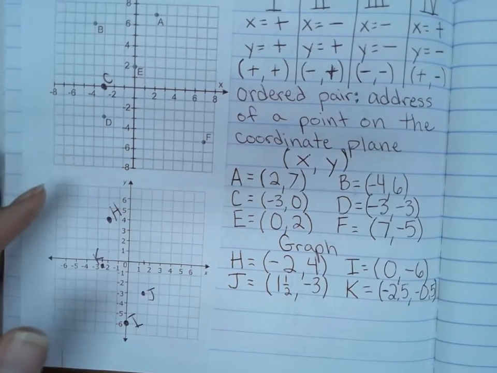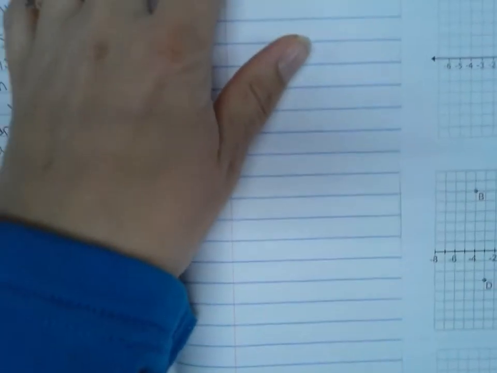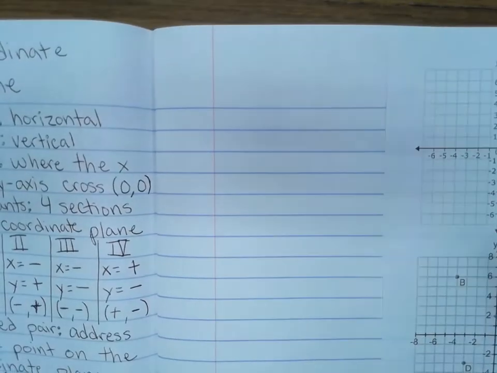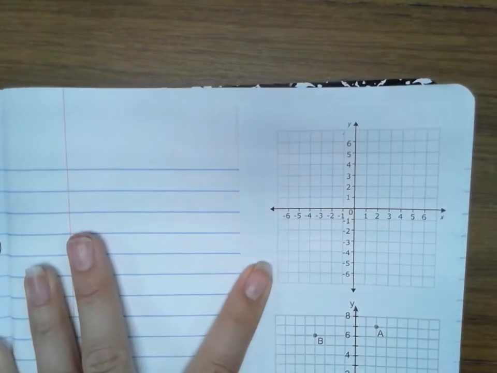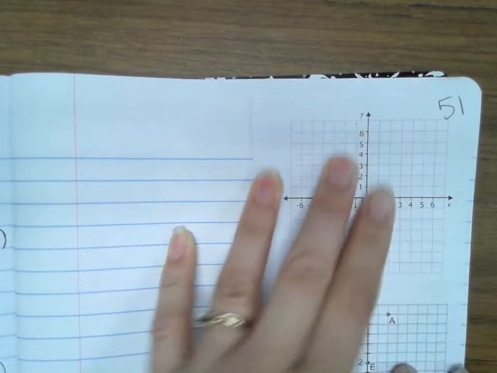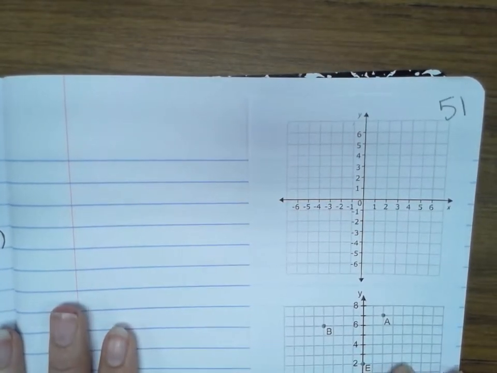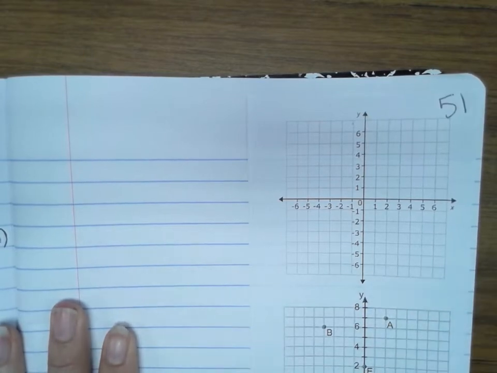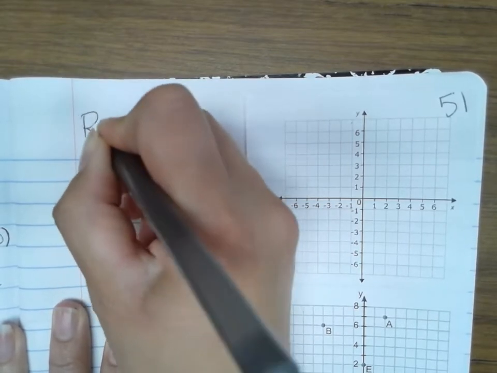Okay, now we're going over to page 51. It's just the same page, but just the other side. Go ahead and label this one 51. Now we're going to be talking about reflections. We can give this one the title of reflections.